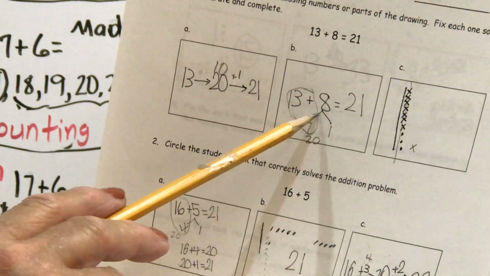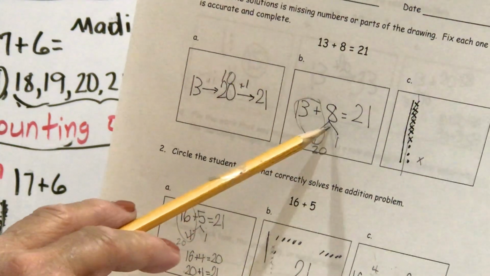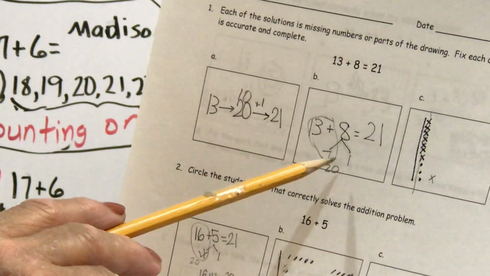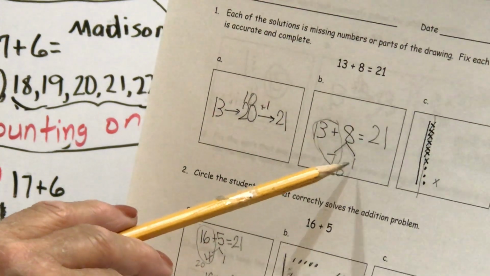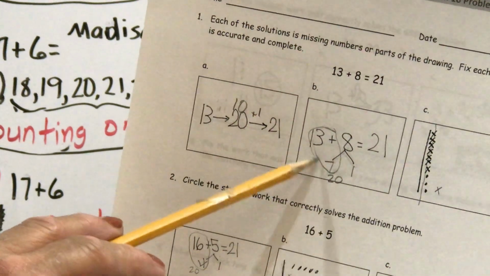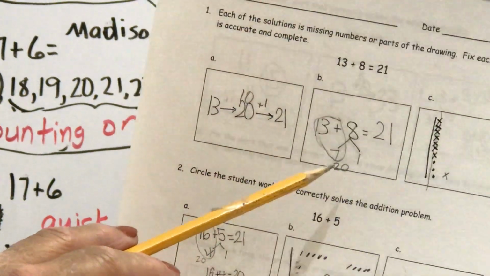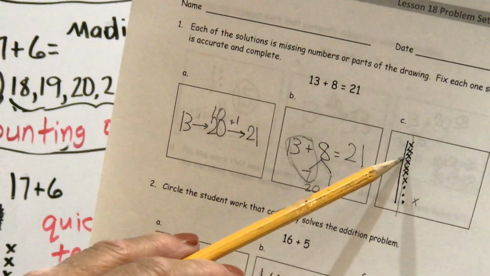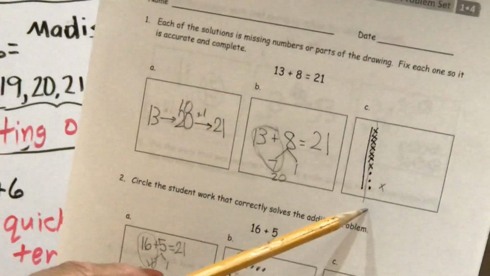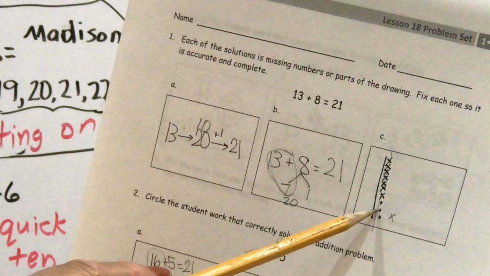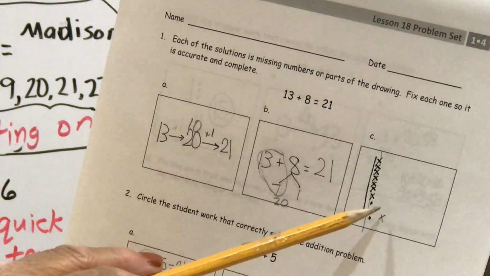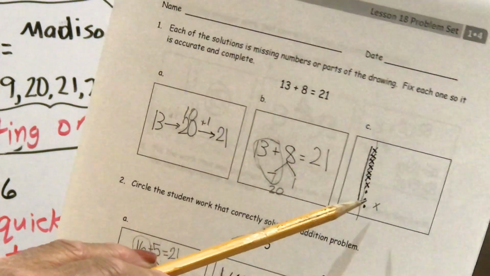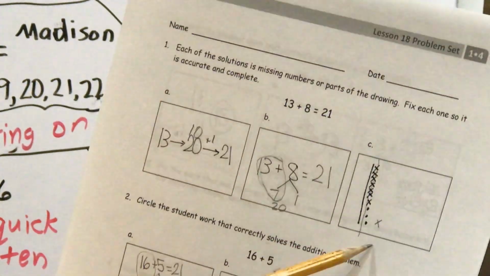13 plus 8, they have the arrows to decompose, but they didn't decompose them. So we know that 8 is 7 plus 1. So we added 13 plus 7, and we got 20. 20 plus 1 is 21. And this way, they did a quick tens. So instead of adding 8, they added 7. 1, 2, 3, 4, 5, 6, 7. So I added the 8th down here to make it 21.